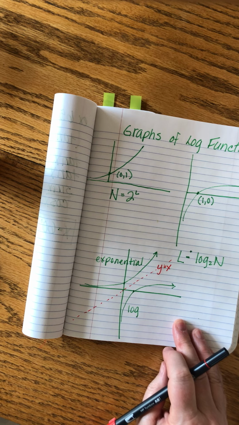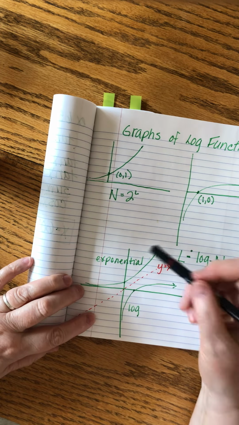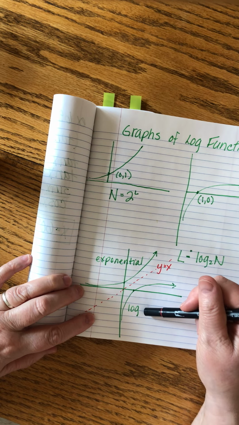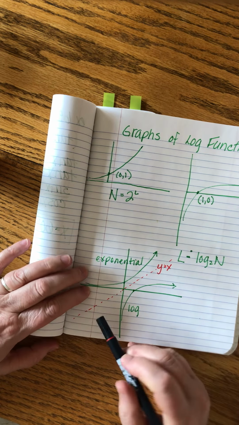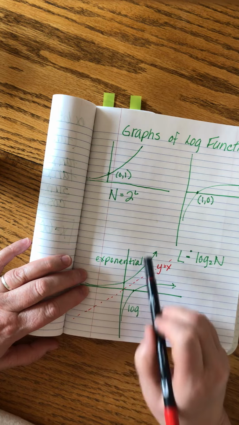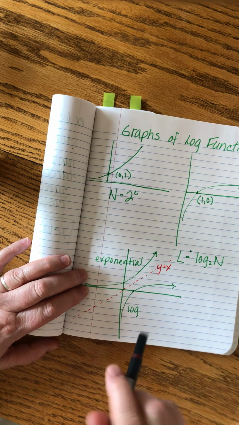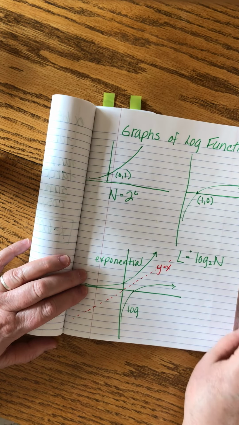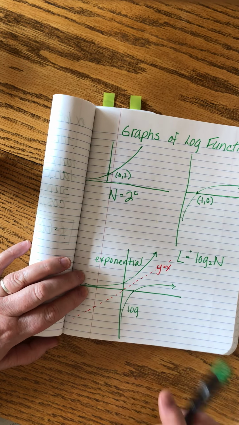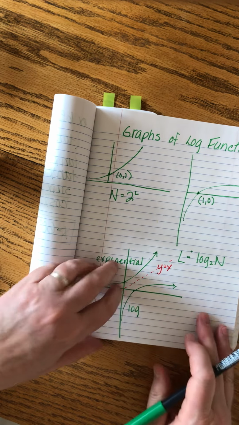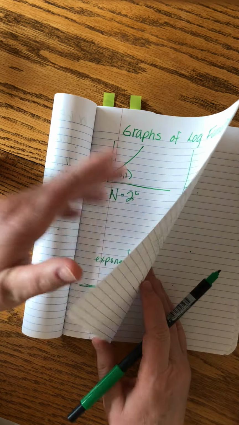That's really helpful because what most people find is that graphing the exponential function is far more comfortable. Graphing a log function feels kind of creepy and weird. But if you do the exponential first and then draw this line in, it will make it much easier to make sure that your log function is correct. So for our last problem, we're going to graph the exponential and the log function and see if they give us that nice patterny pattern.